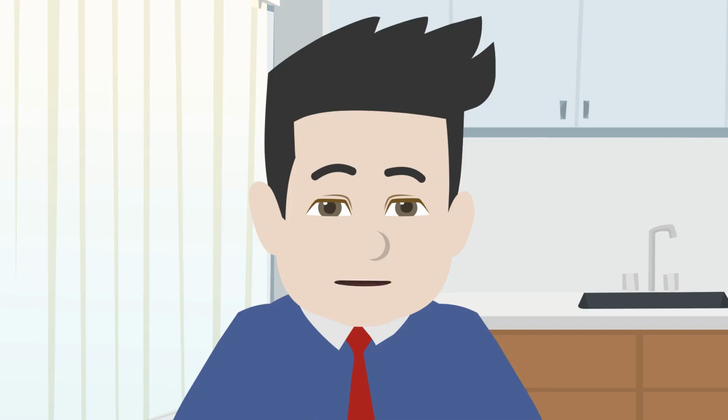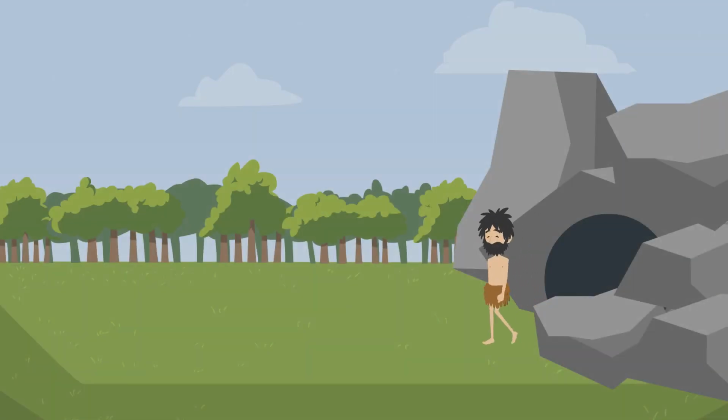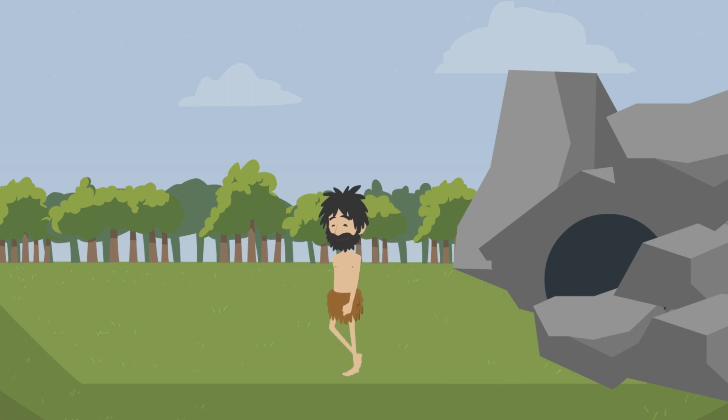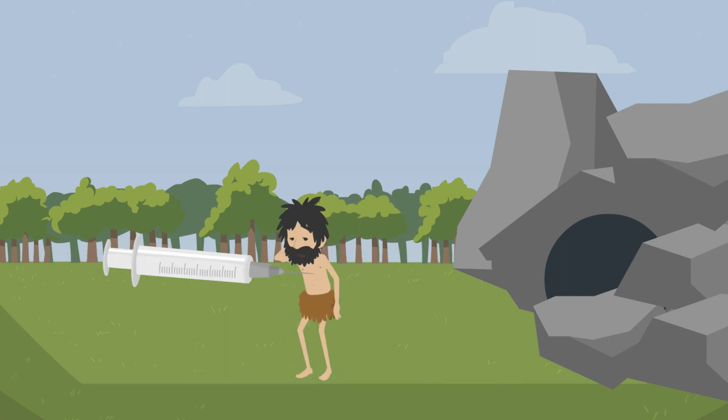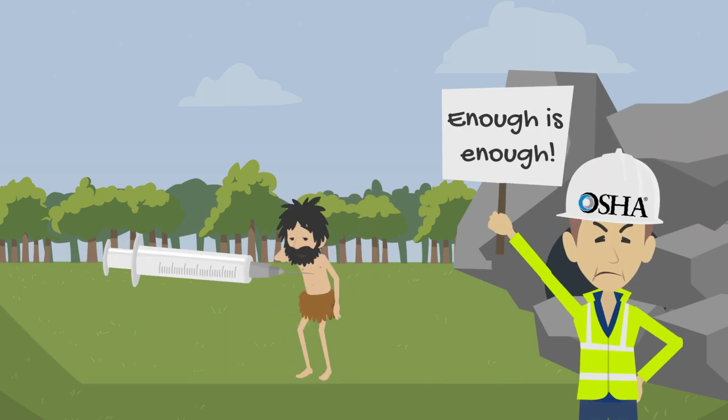Another thing that was created to protect you was the Needle Stick Safety and Prevention Act. Since the dawn of man, people have been getting poked and jabbed by needles. But finally, in the year 2000, OSHA decided enough was enough. This law mandates the use of needle safety devices and work practice safety controls.